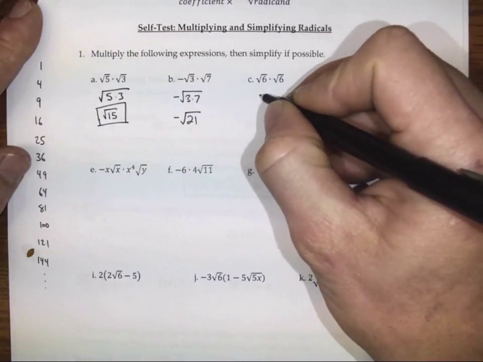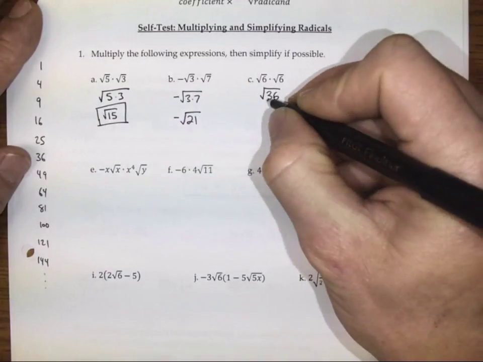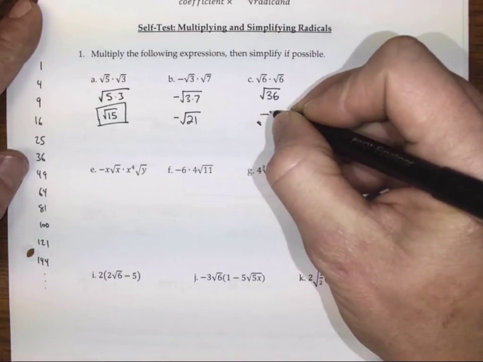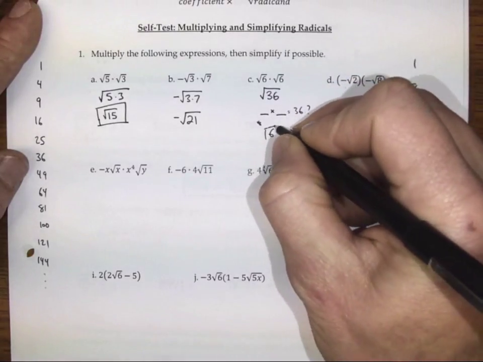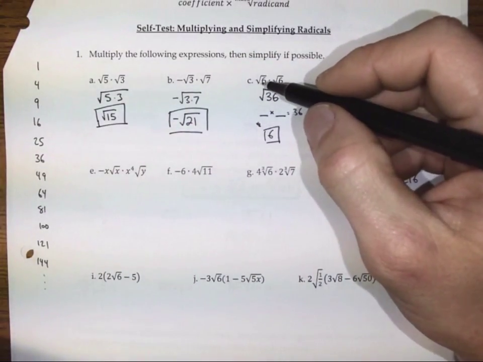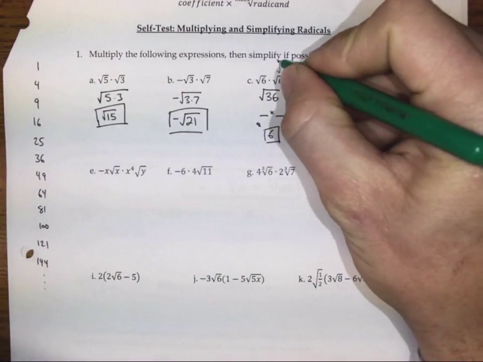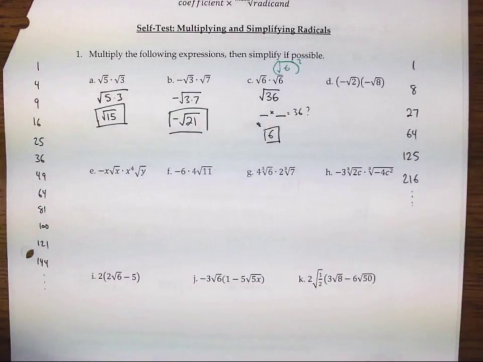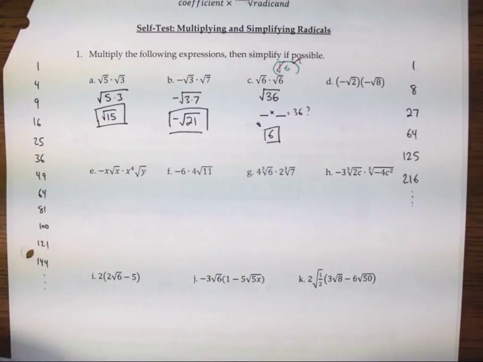Root 6 times root 6. Well, it becomes root 36, 6 times 6. And root 36, well, there's actually a value for that. Root 36 asks what times itself gives us 36. And the answer is 6. Now, that should hopefully make sense because we're multiplying the root 6 by itself, which is another way of saying we're squaring it. And the opposite of square rooting something is squaring it. They are inverses of each other, and so they're going to cancel out. So it shouldn't be surprising that we get 6 when we're done with it.